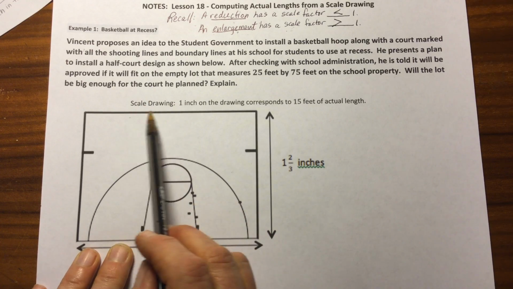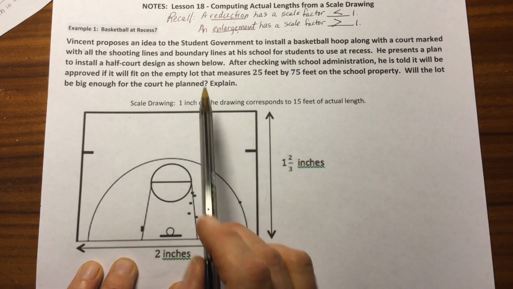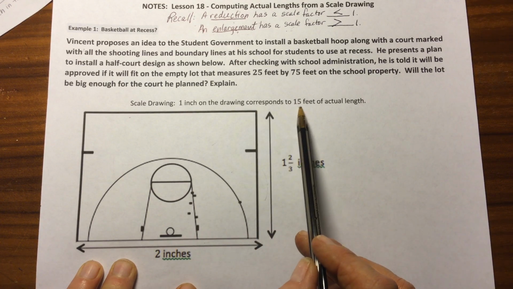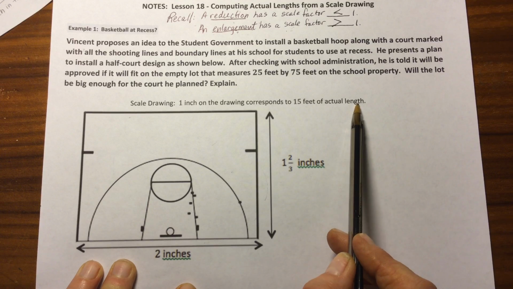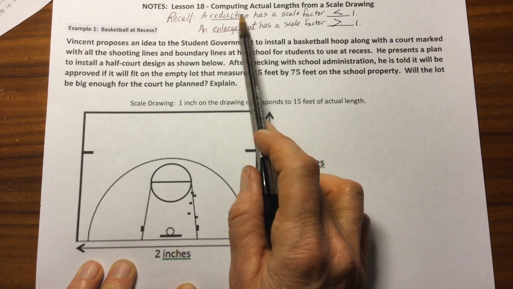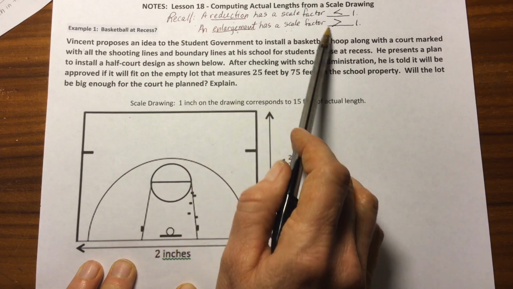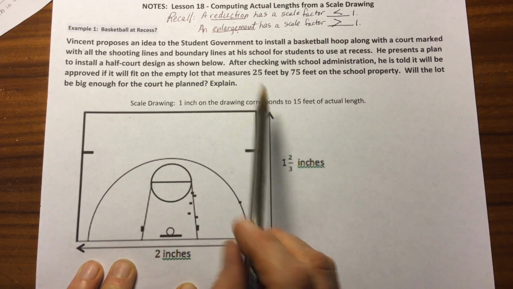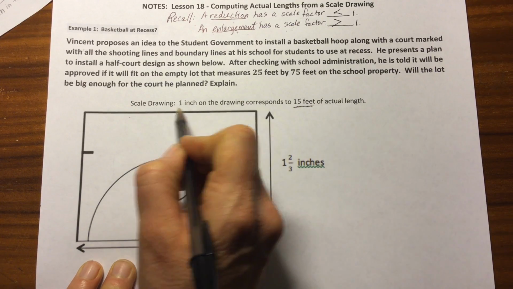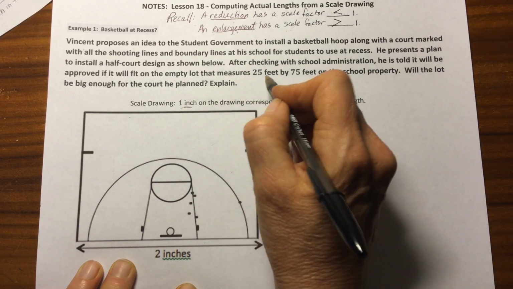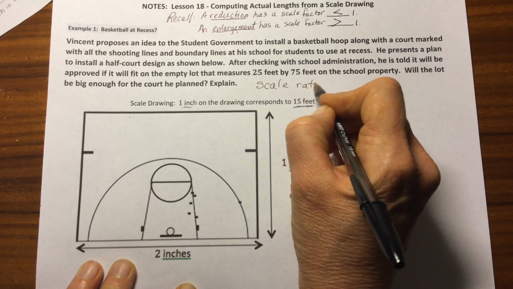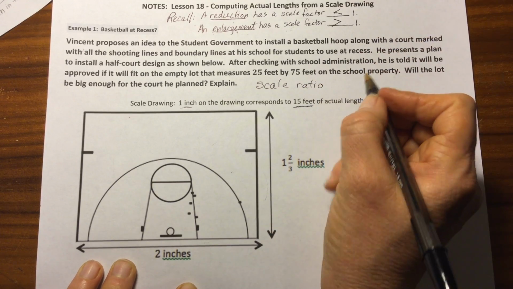Explain. All right, so first of all, here's our drawing, and we've got a scale here that says 1 inch on the drawing corresponds to 15 feet of actual length. Now, before our scale factor, we always said it had to be in the same units, so like inches and inches. But now we're looking at a scale drawing, and our scale is 15 feet is equal to 1 inch. So now we're just going to call it something a little different. We're going to call it scale ratio, which is really the unit rate.